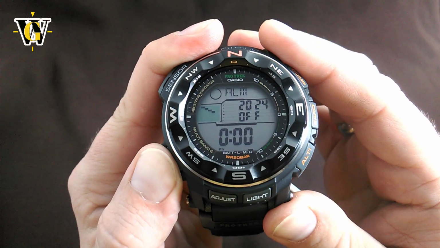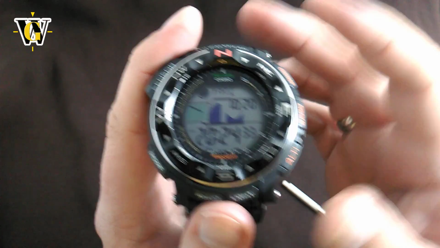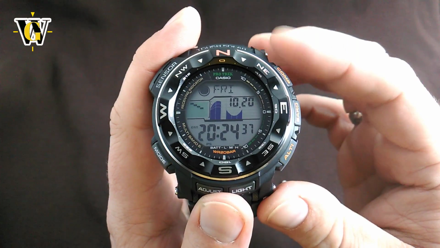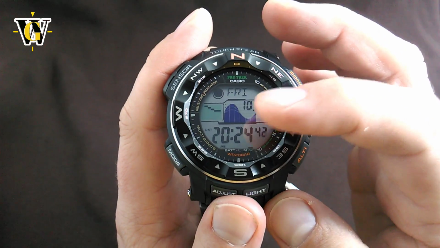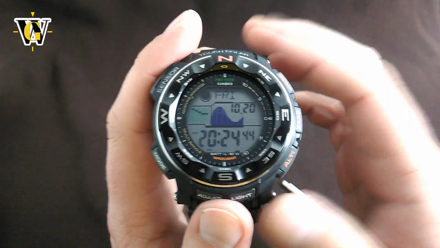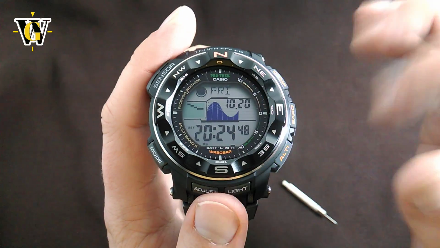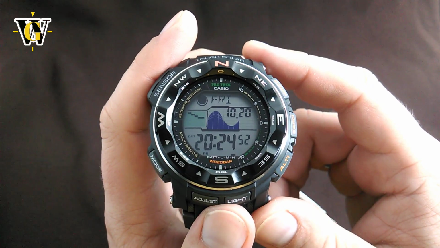Okay, pressing the mode button and holding it takes you back to the home screen. Well, this pretty much covers everything there is about this watch when it comes to the ABC functions and the rec screen and the moon and tide graph function. And like I said, if you want to check the first part of the tutorial to understand everything about this watch, you can click on the link that was at the beginning of this video.